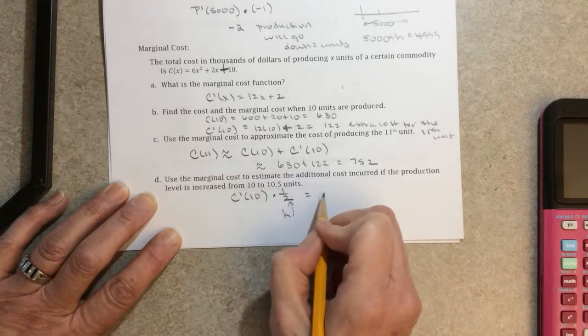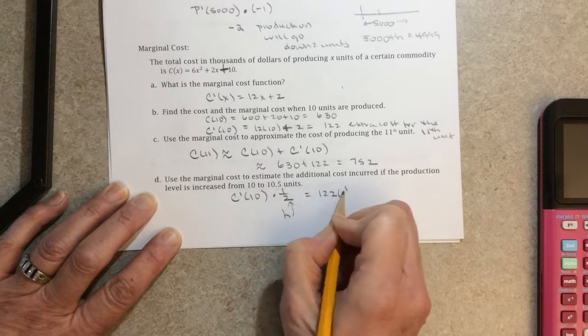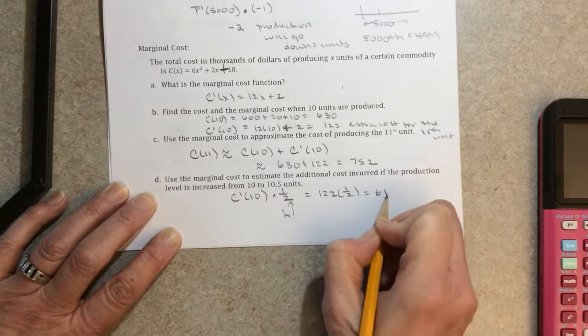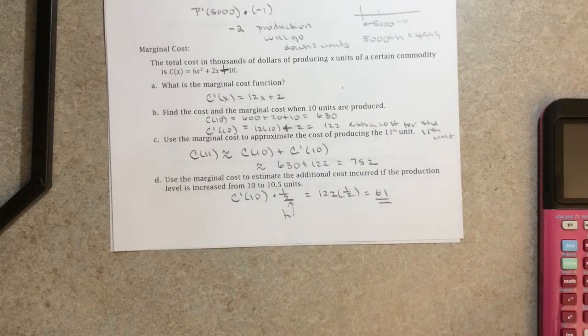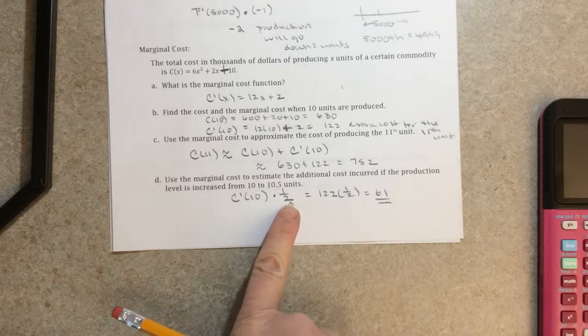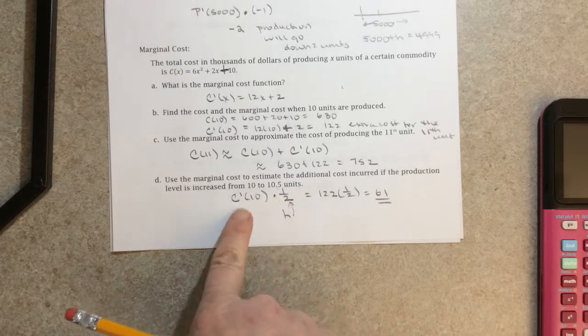So I'm going to, again, take my $122, but I'm only going to incur half of that cost because I only want to increase by a half of a unit. And in this case, a unit would have to be like maybe 100 items or 200 items, and I'm going to only make half of that.